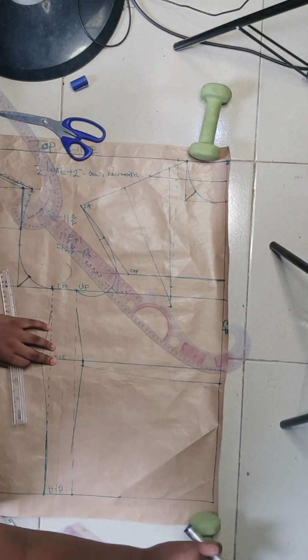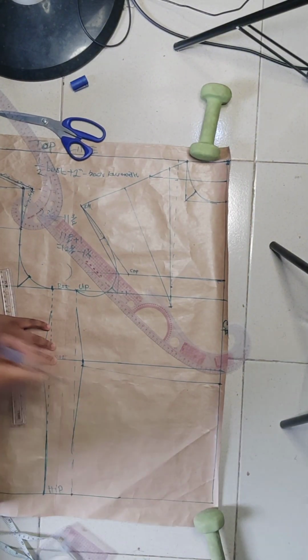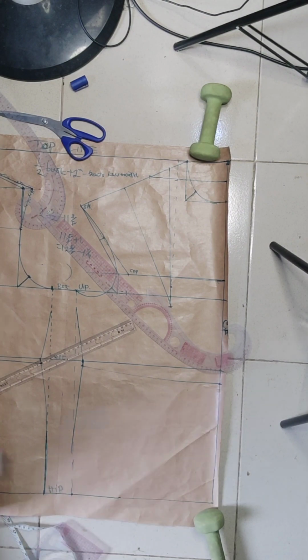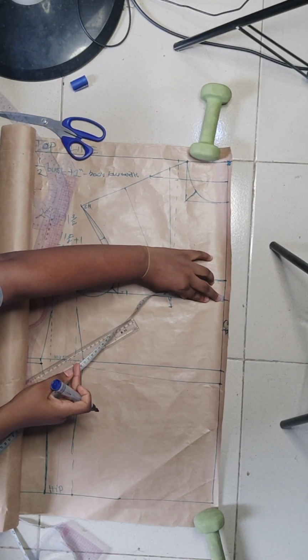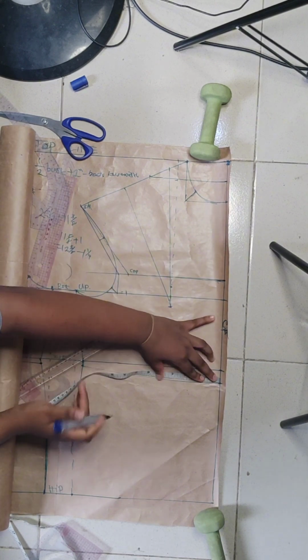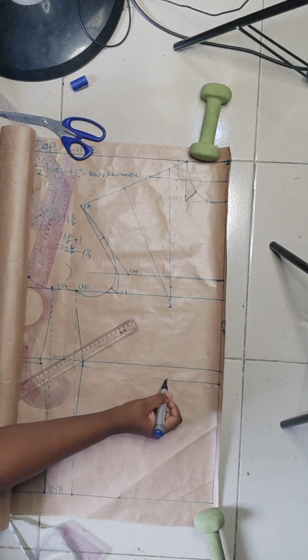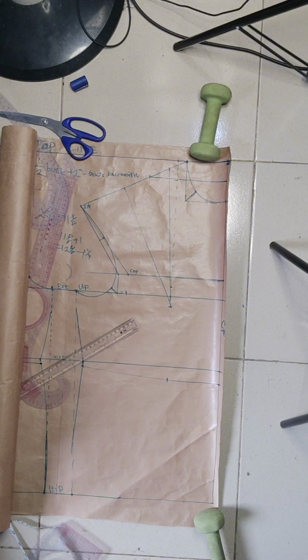Okay, so now coming back to the front. Coming back to the front, we'll be placing 1/4 of our chest width, which is 4.3 in our case. We're placing it on our true waistline.